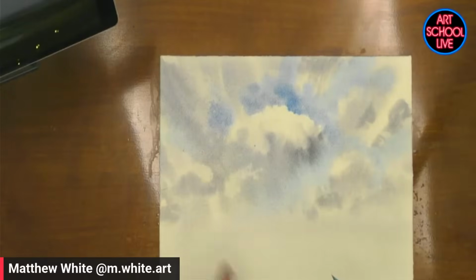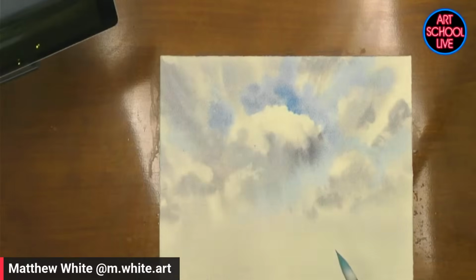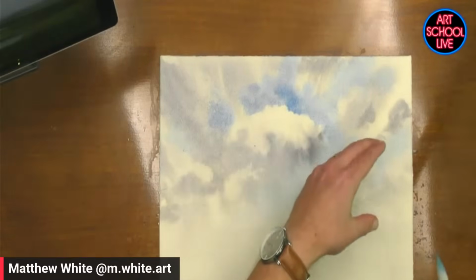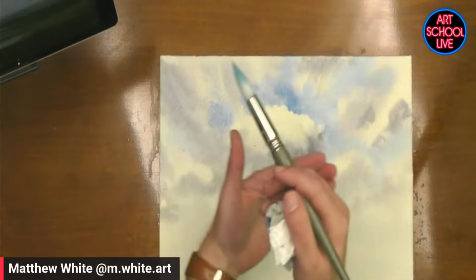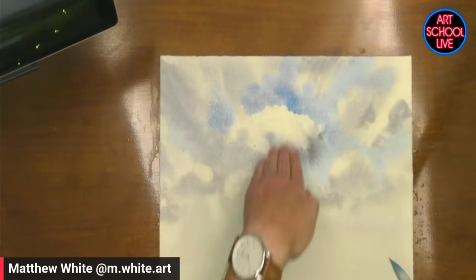All right. And you'll see I'm letting these clouds kind of overlap with each other. When you look at a cloud formation, you don't just have one cloud here, a separate cloud here. They're overlapping. They're flowing in front of each other. And I want the same thing here in my painting. So I'm letting things overlap.